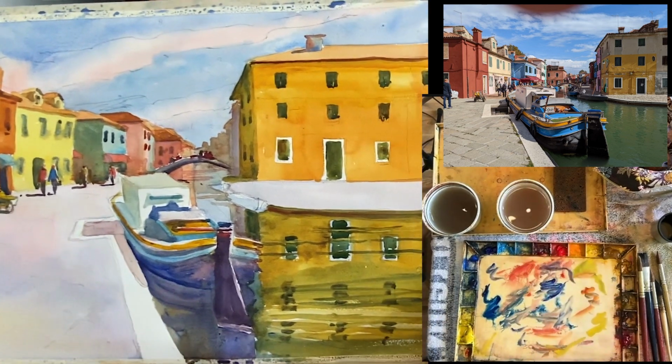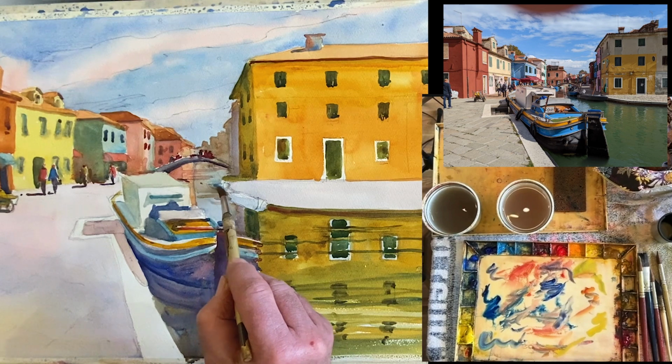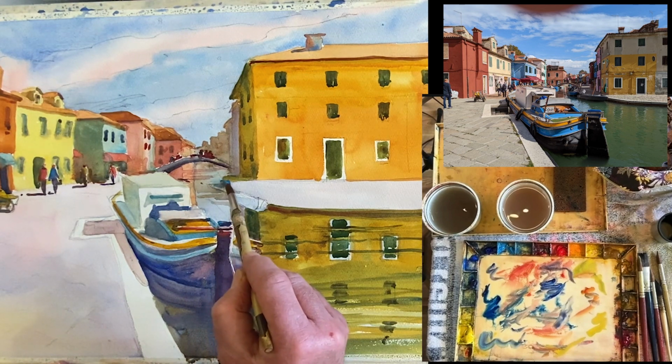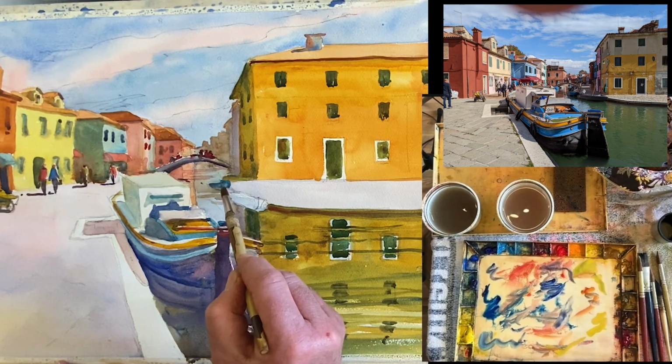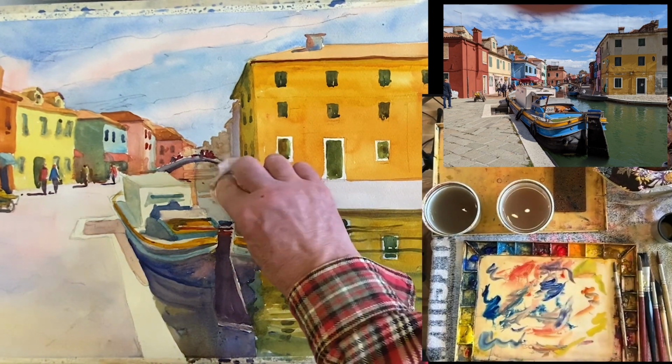And I'm going to slide this over. I'm going to do these little boats here. One of them has a little bit of cerulean on it. I kind of messed that up a little bit.